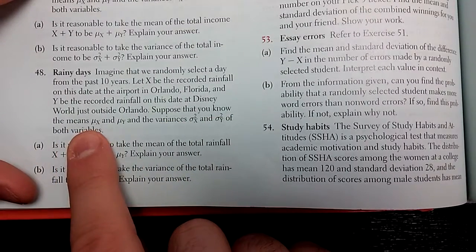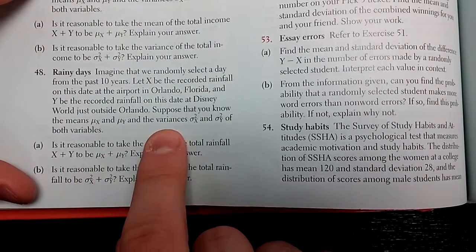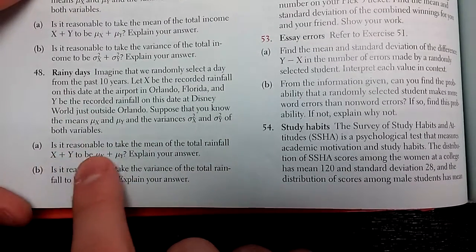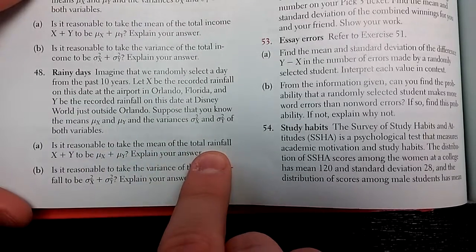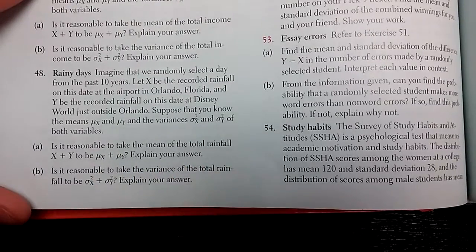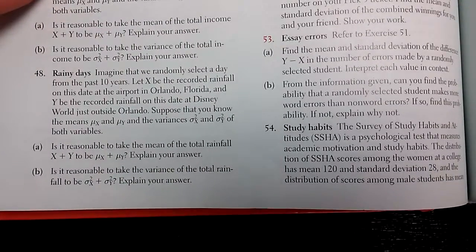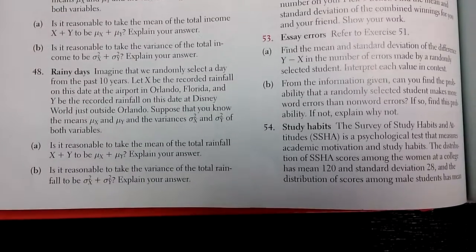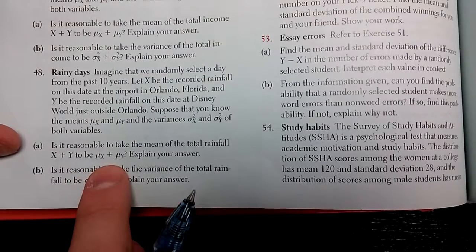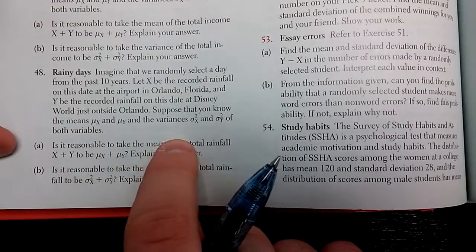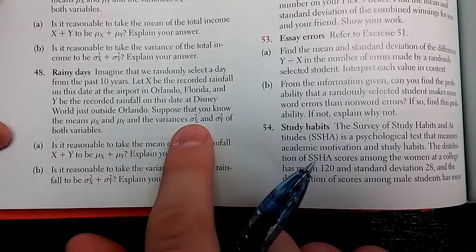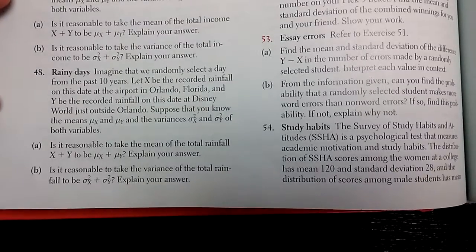Suppose that you know the means, mu x, mu y, and the variances, sigma x squared, sigma y squared, of both variables. A, is it reasonable to take the mean of the total rainfall x plus y to be mu x plus mu y? Explain your answer. So as we stated, regardless if the two events are independent or dependent, as long as you have two random variables, the mean of the sums is the sum of the means. So part A, you can do whether these are independent or dependent, and we haven't decided that yet. So always, when you have two random variables, the mean of the sums is the sum of the means.